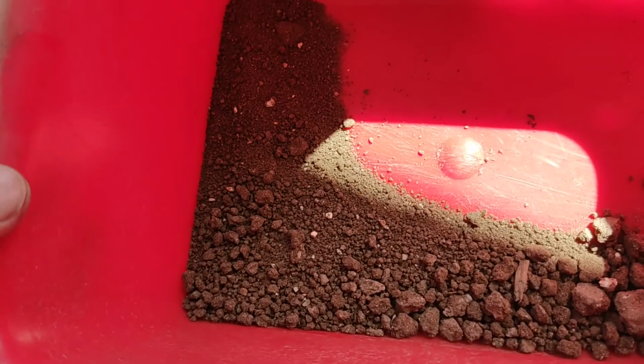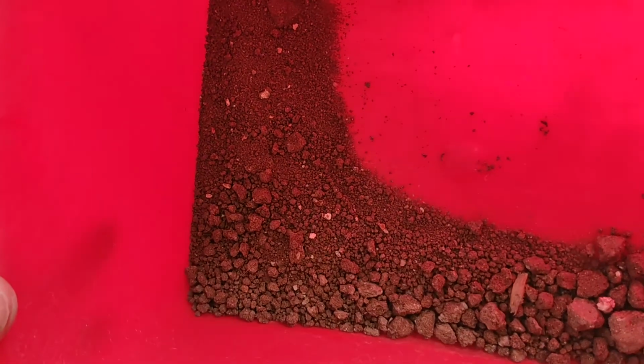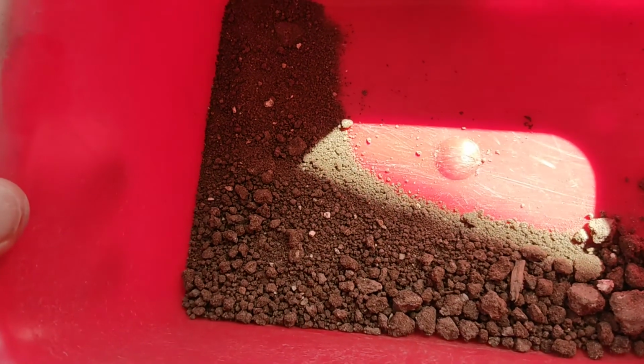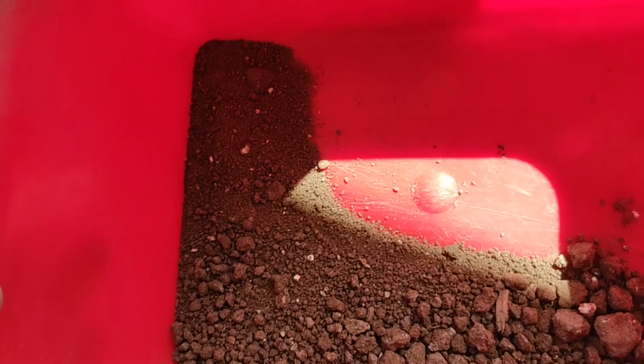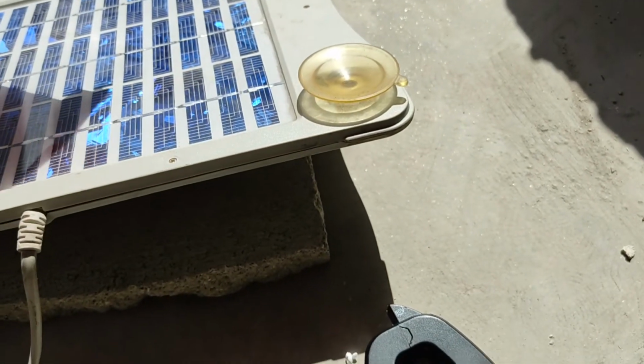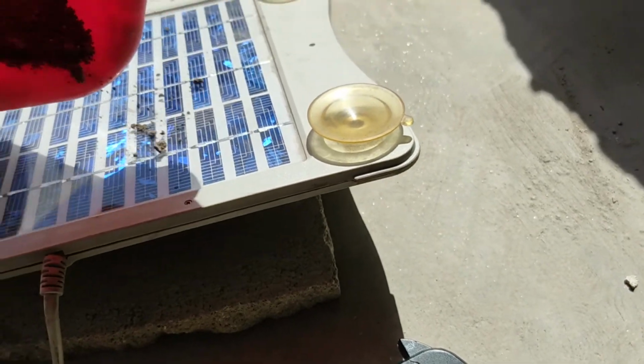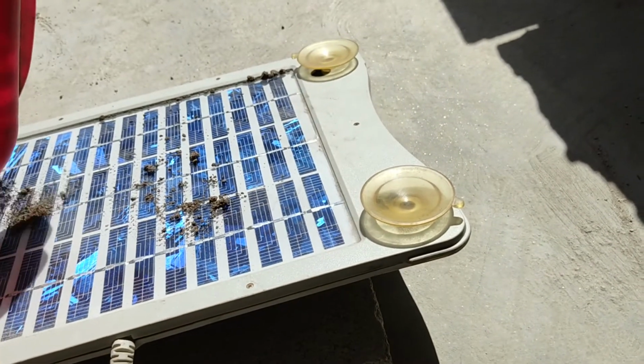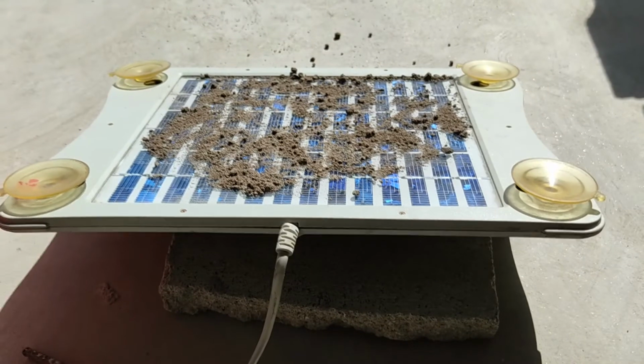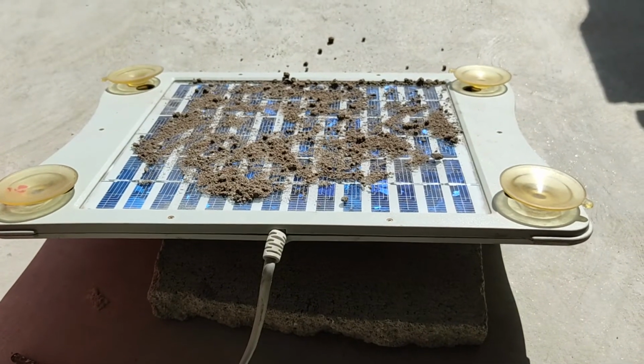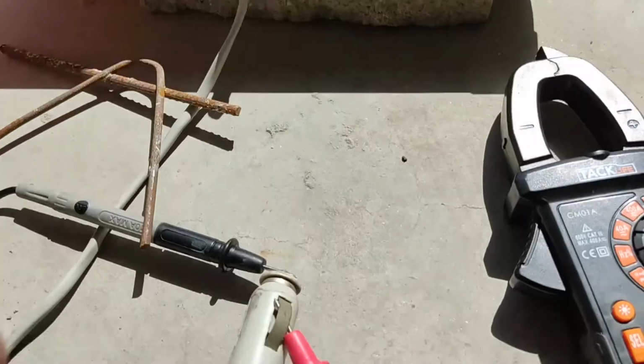Here we have some dirt. It will serve the purpose of the dust on the solar panel. We're going to grab some, right? And we're going to throw some at the solar panel, right? So let's check voltage and see what we get.